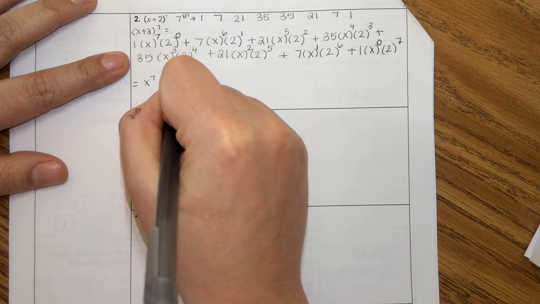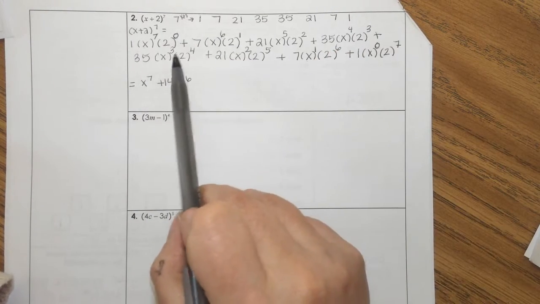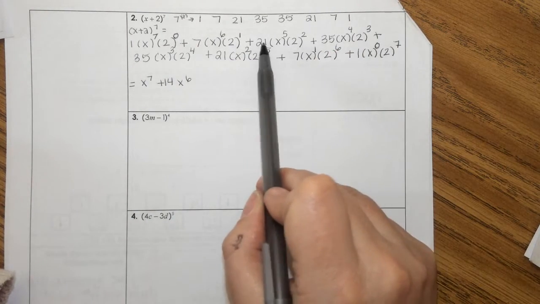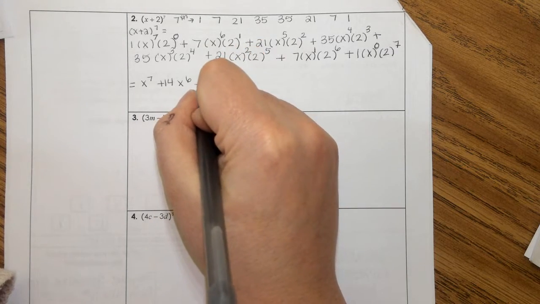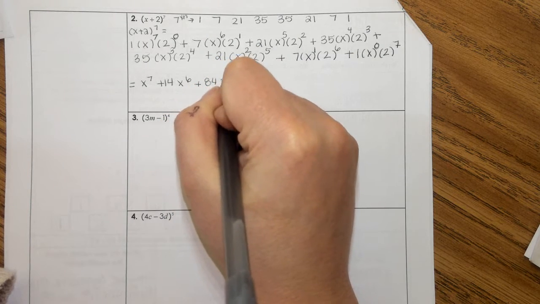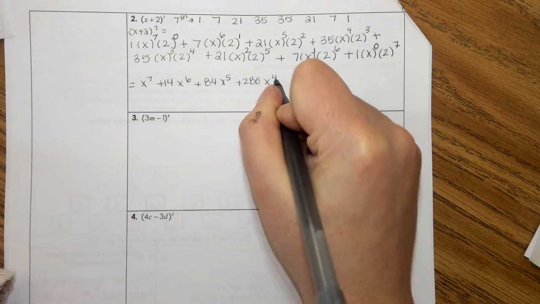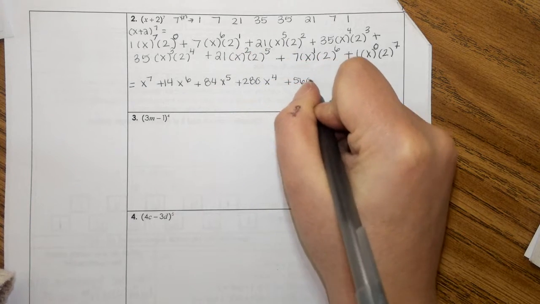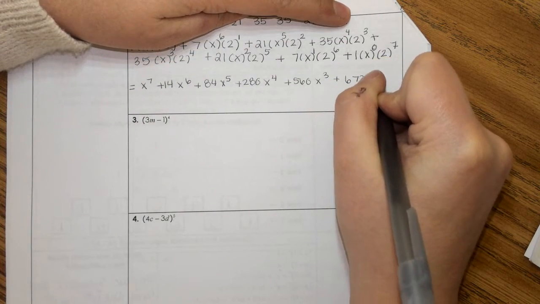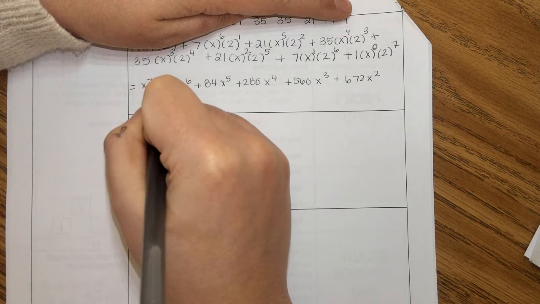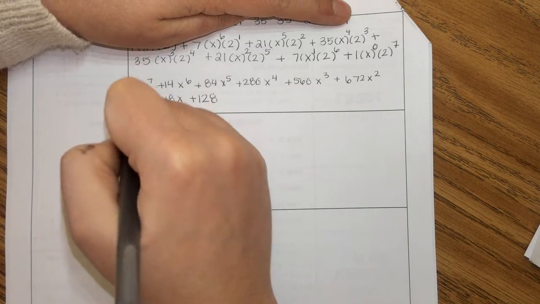So this should be x to the 7th plus 14x to the 6th. Okay, so you can use your calculators to help you determine, like for this next one, 21 times 2 squared. But that would be 84x to the 5th plus 280x to the 4th plus 560x cubed plus 672x squared plus 448x plus 128. And that's our final answer for that one.